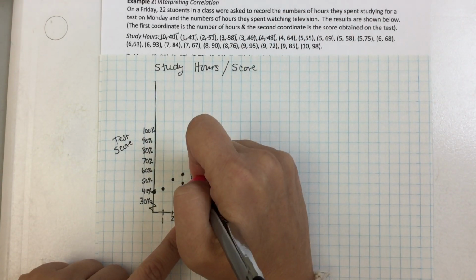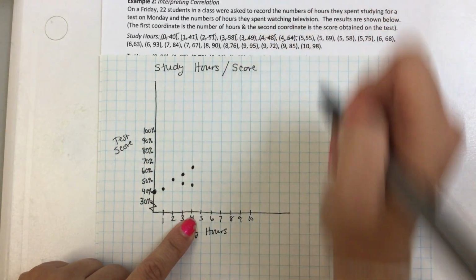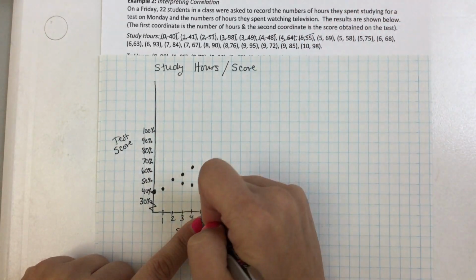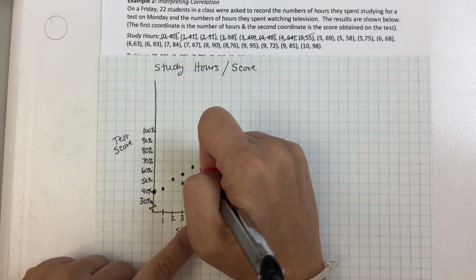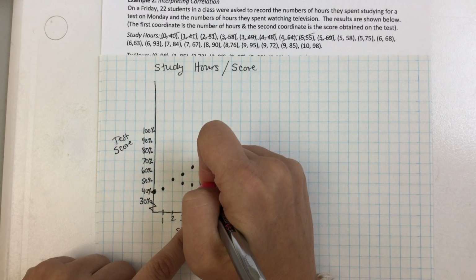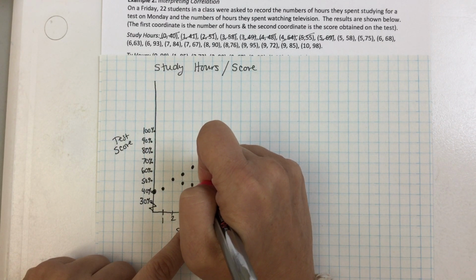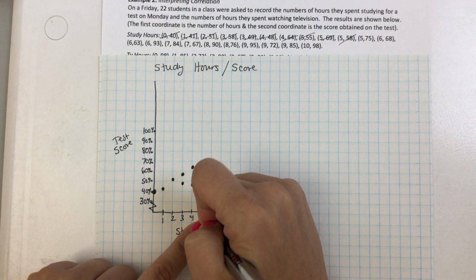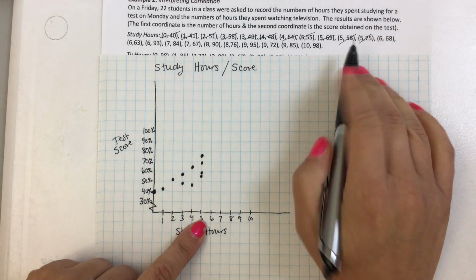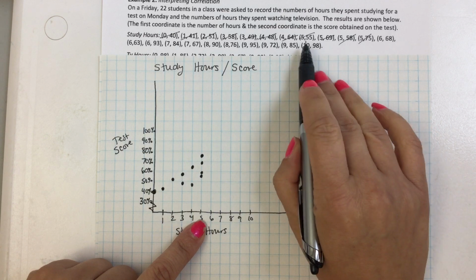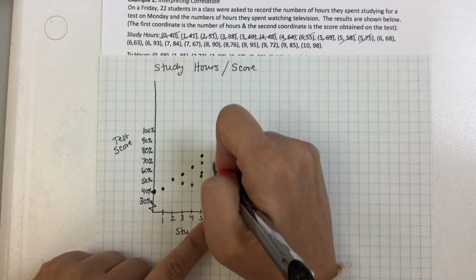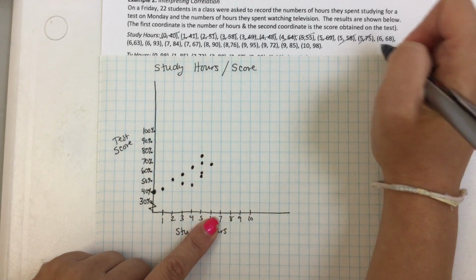4 hours and a 64. Hey, we got a passing score, you guys. 5 hours and a 55. 5 hours. Oh, here we go. A 69. It's still not even a C. 5 hours studying, and this person only got a 58. 5 hours studying and a 75. Lots of people study for 5 hours. But imagine if you studied for 5 hours and you got like a 55 or a 58. Oh my goodness.